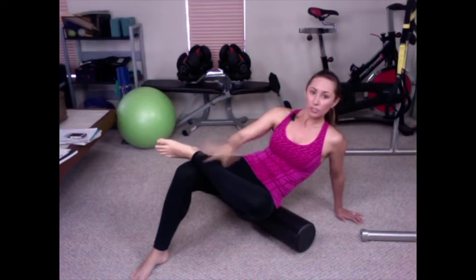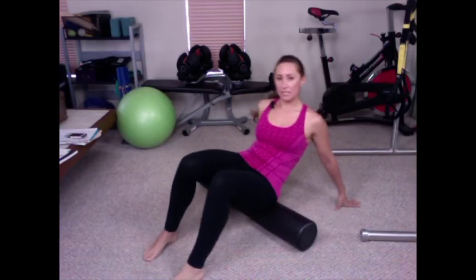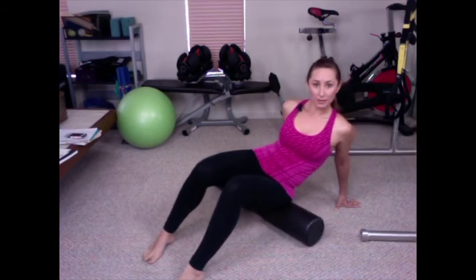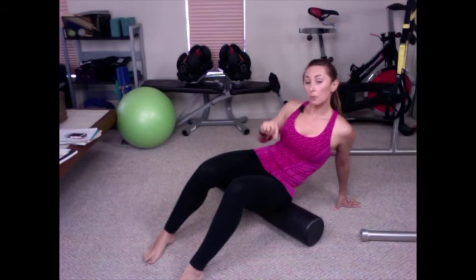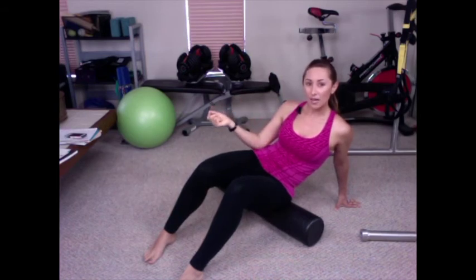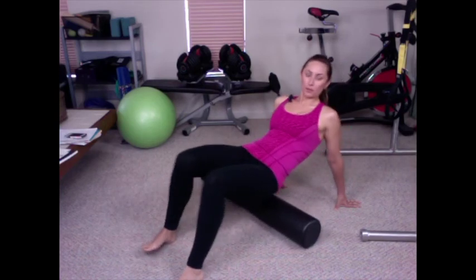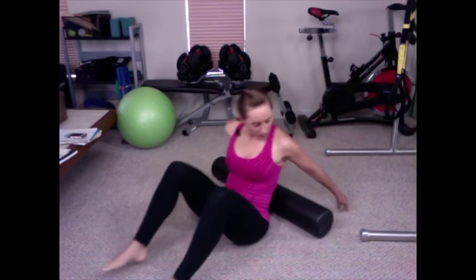If the figure 4 stretch on this is a little too complicated for you, you can have both feet down. That's fine. Just lean to one side, and you can start to roll up and down on that glute. Do this on both sides. If you notice one side is particularly tighter than the other side, and that tight side is where you're having the problems, then most likely you've got piriformis syndrome going on. And if you continue by releasing that, that can really help.